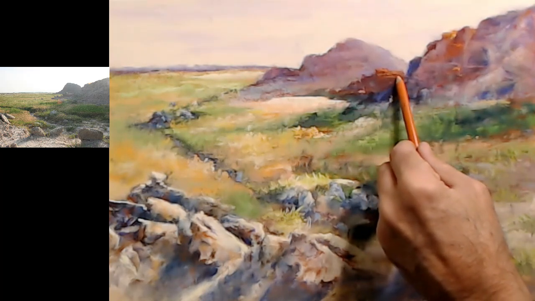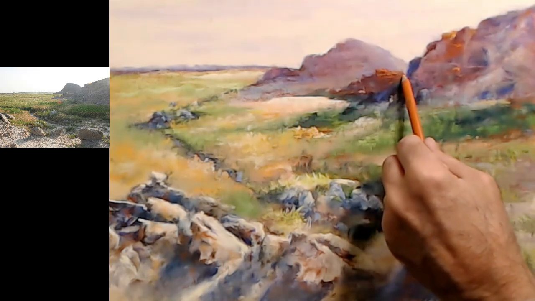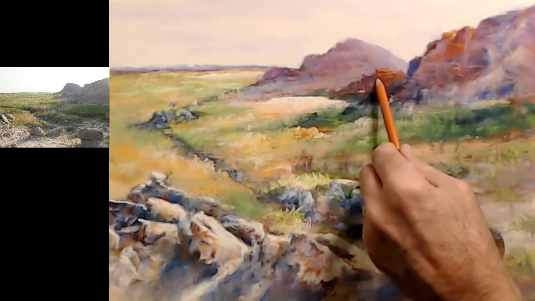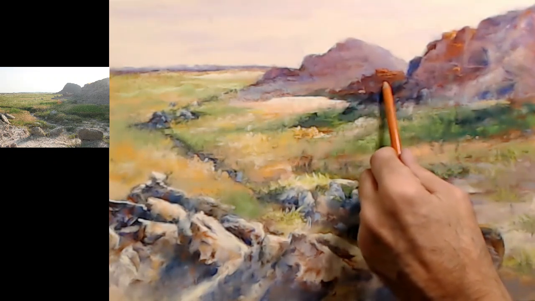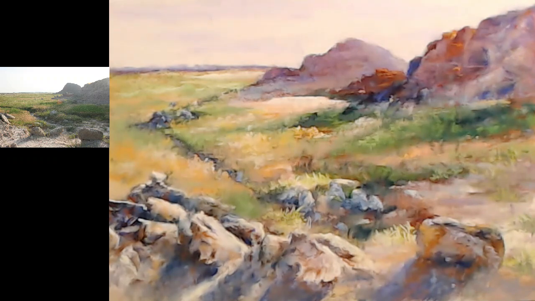Now, here's that orange pastel again, and I'm blending in and blocking out an area here to create more of a sunshine warmth effect on that particular portion of the butte.